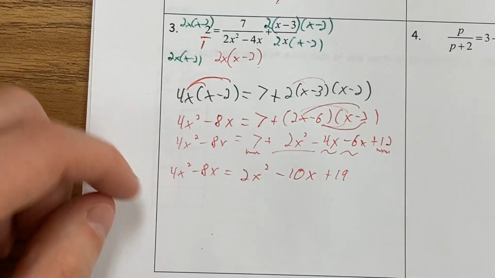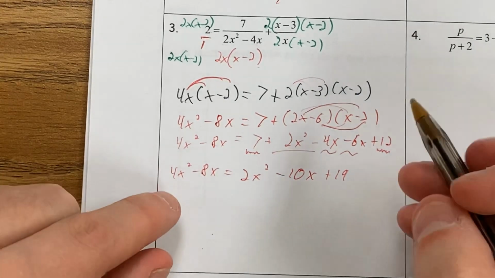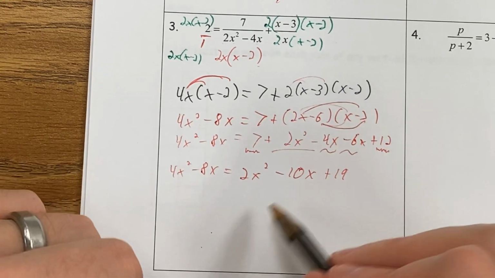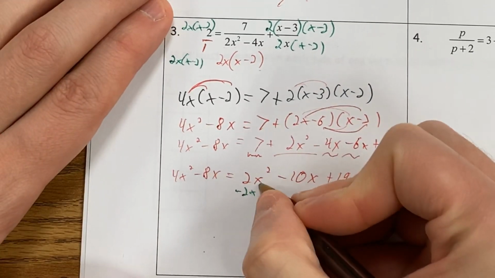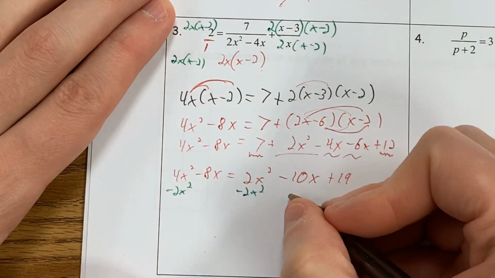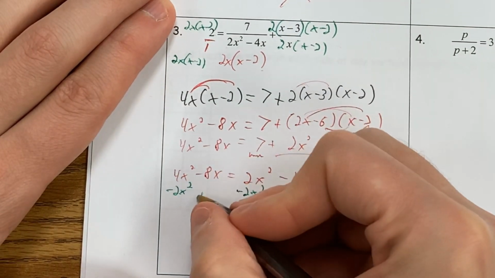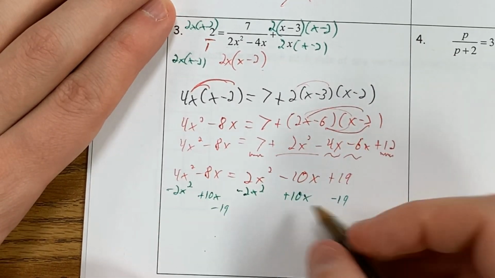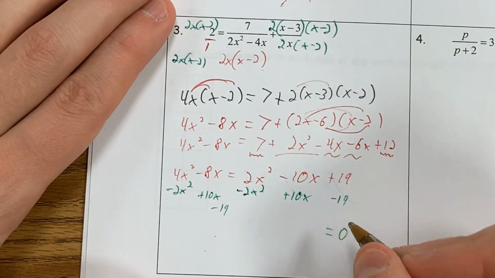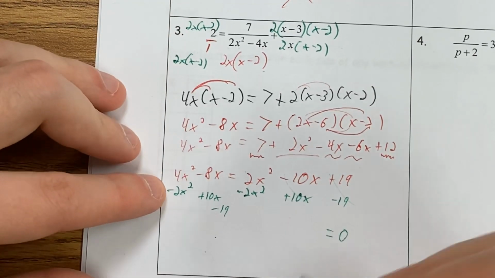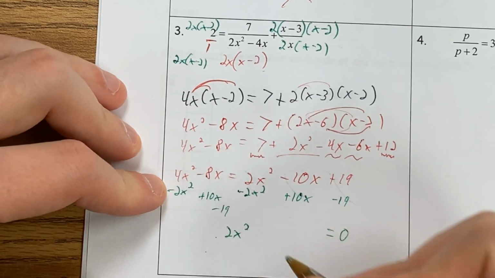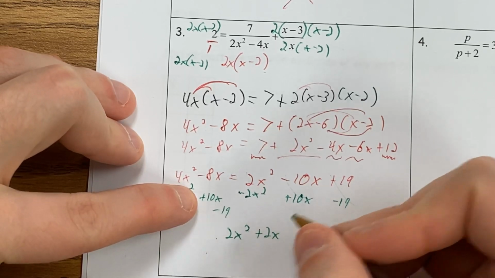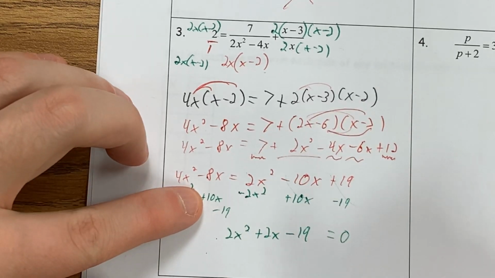Okay, just like in the previous problem, there's x squareds and x's, so you have to get them all on the same side. So I'm just going to move everything over here. Subtract 2x squared plus 10x, and then minus 19. So I'm just doing this all in one go to cancel it all out. So 4x squared minus 2x squared is 2x squared. Negative 8x plus 10x is 2x. Then there's this minus 19 going on there.